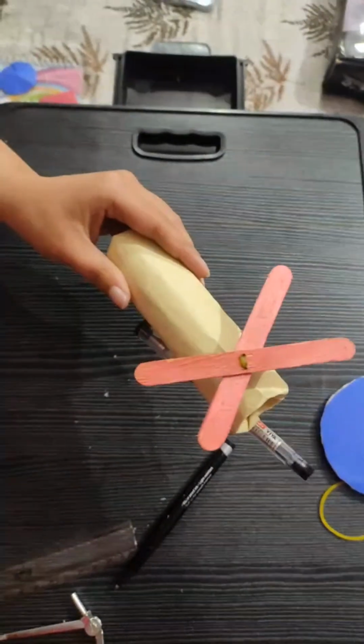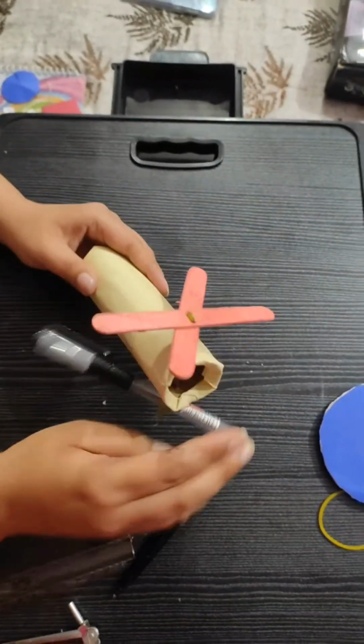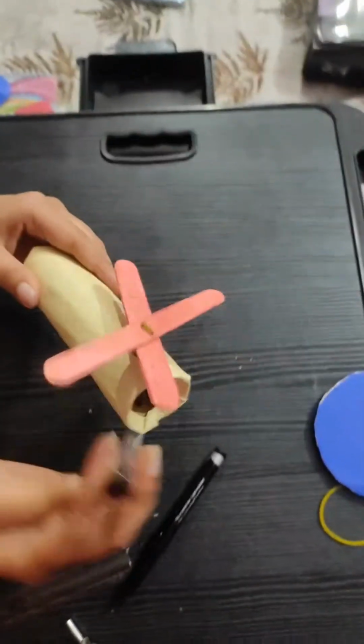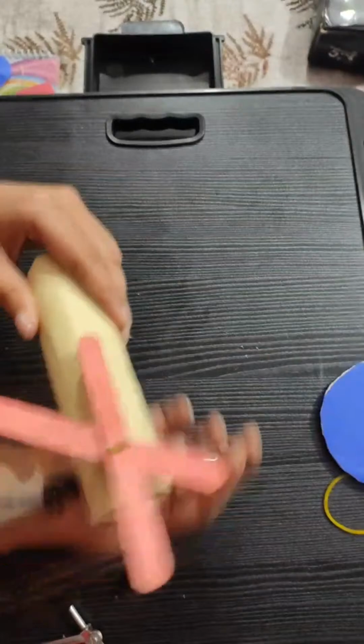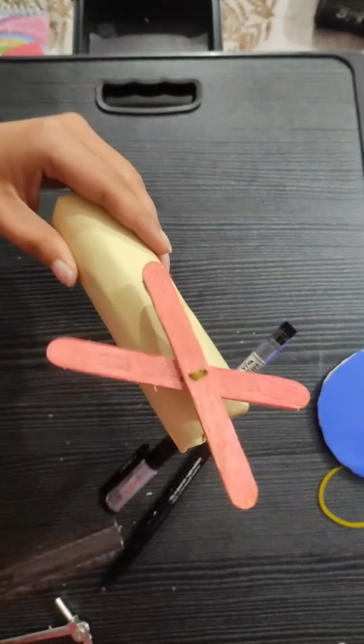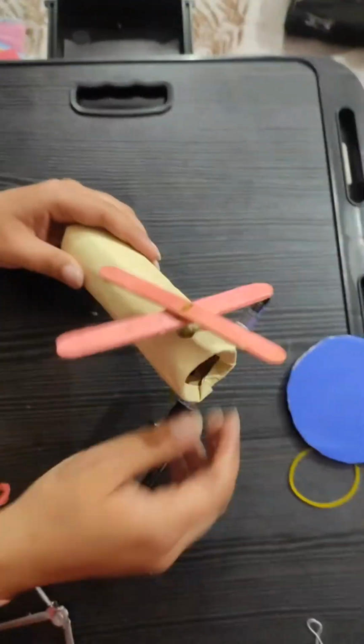Okay, as you can see, when I left it, it just starts rotating. See, the number of times the windmill will be rotating totally depends upon the tension that the rubber bands will have. It requires a lot of patience, which I don't have, Soumitra says.